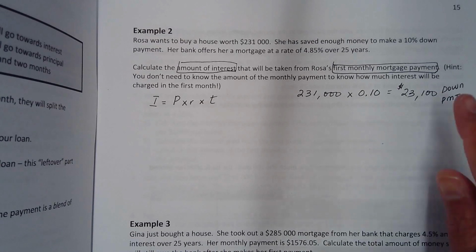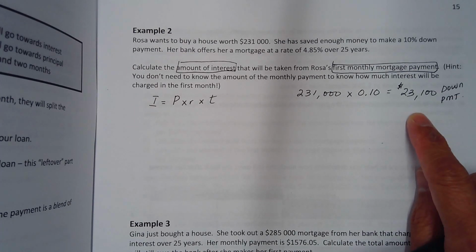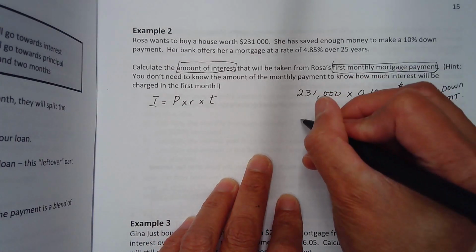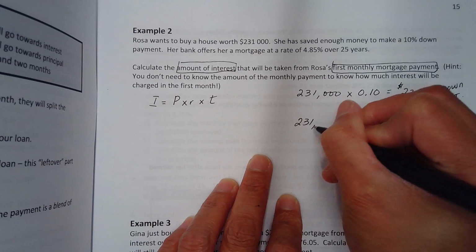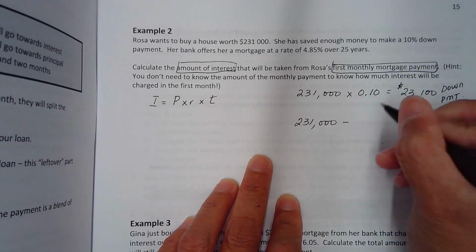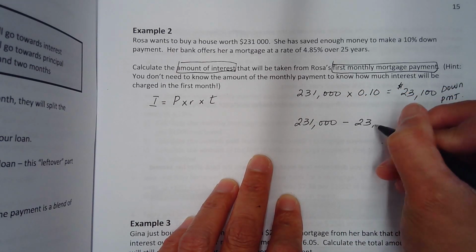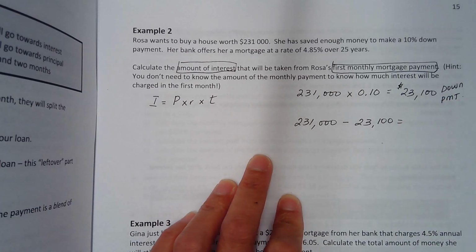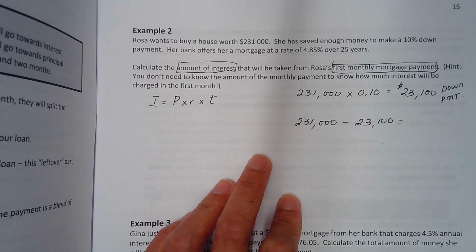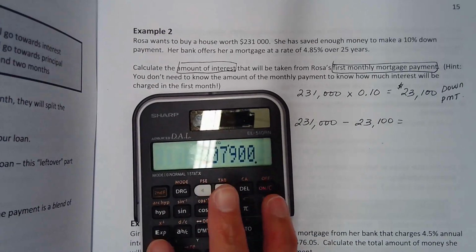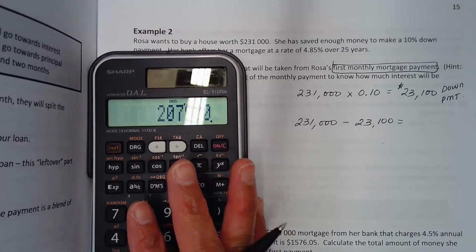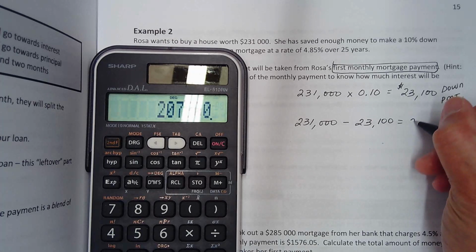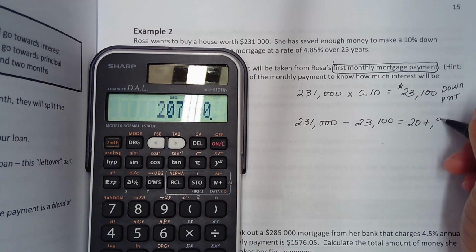Okay. So if this is her down payment, how much does she need to borrow from the bank? So it's going to be 231,000 minus 23,100. Okay, so I'm getting here 207,900.